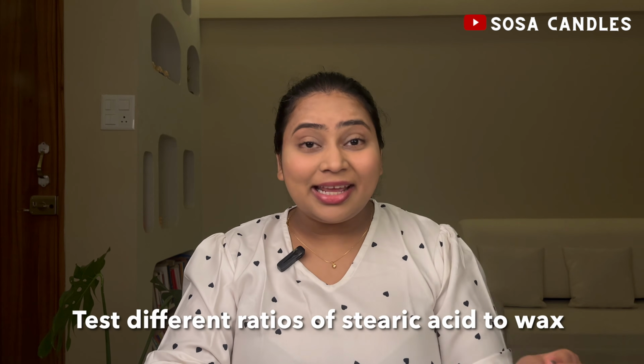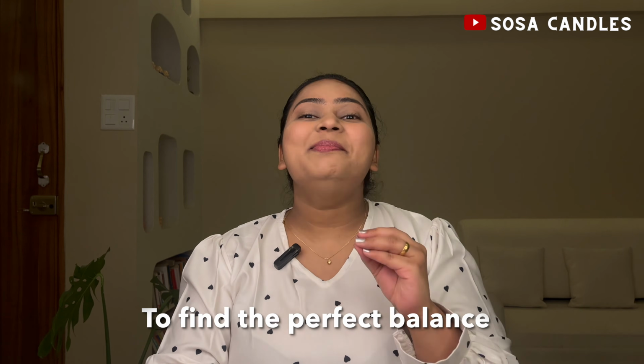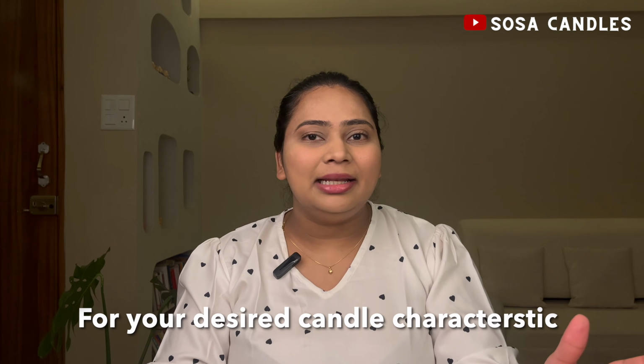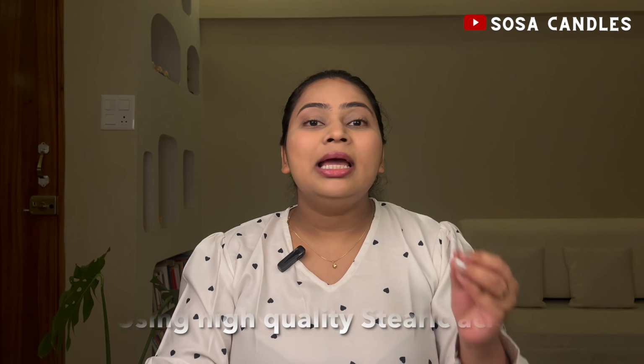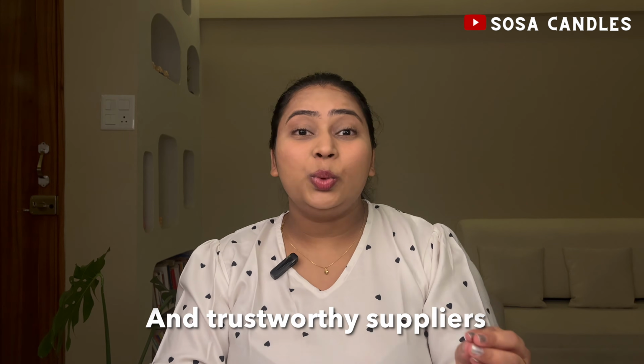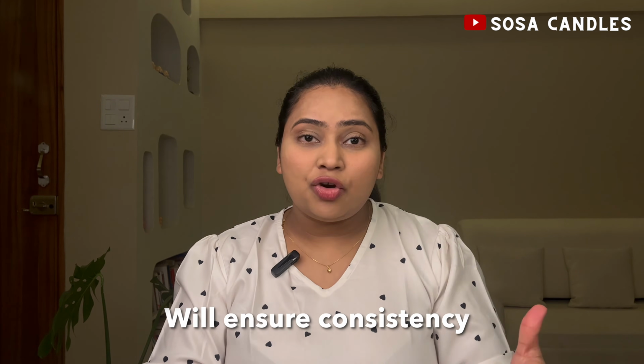Here are some bonus tips for using stearic acid. Test different ratios of stearic acid to wax to find the perfect balance for your desired candle characteristics. Using high quality stearic acid from reliable and trustworthy suppliers will ensure consistency in your candle making process.